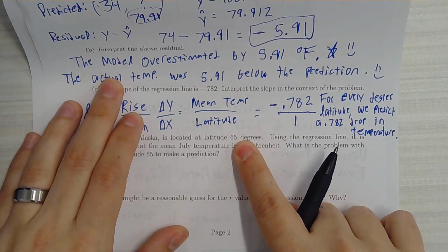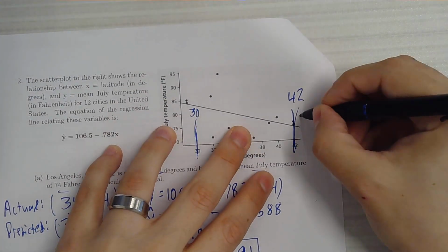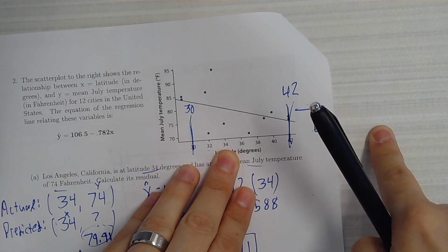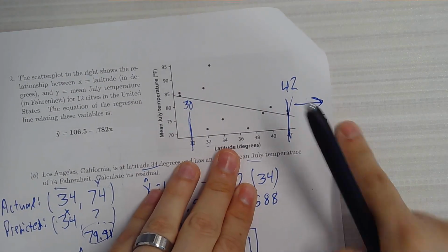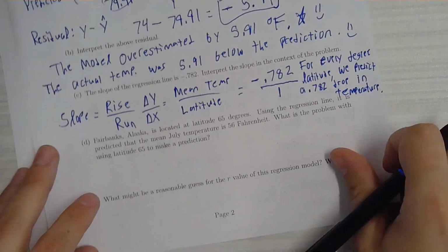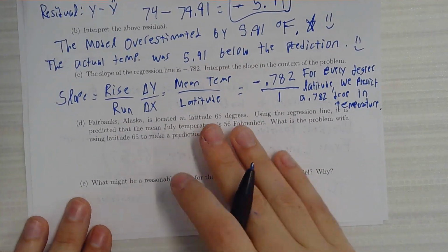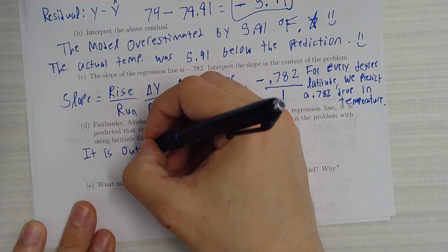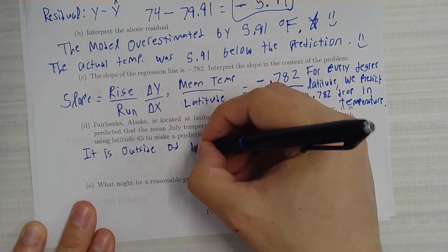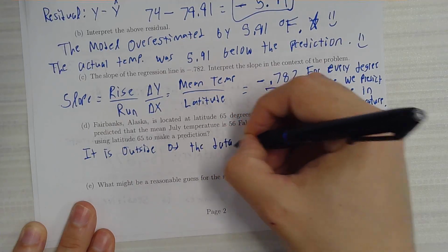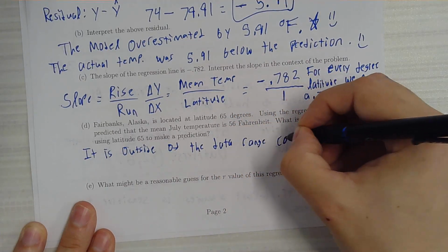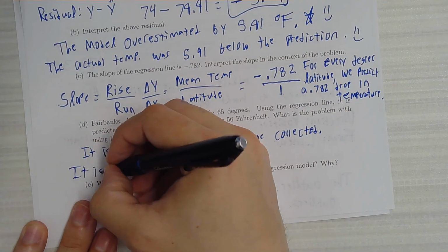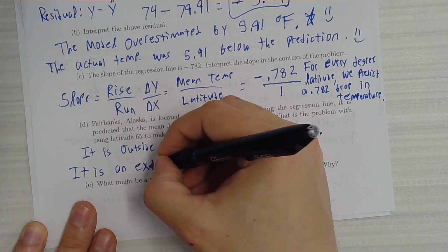And this is asking us to make a prediction at 65. 65 is way, way out here, okay? We do not have any data where 65 is. So the problem with using 65 is it is outside of the data range collected. In other words, the vocabulary we have for it is extrapolation.